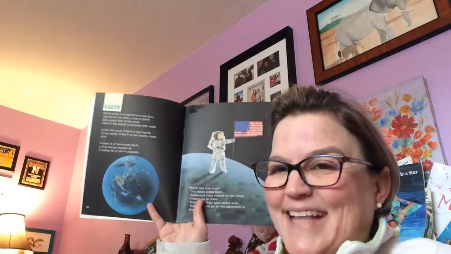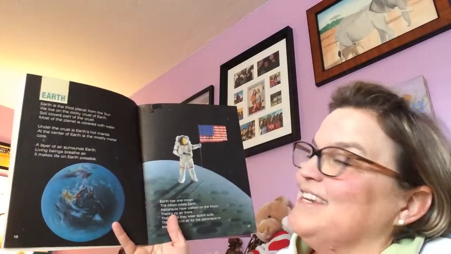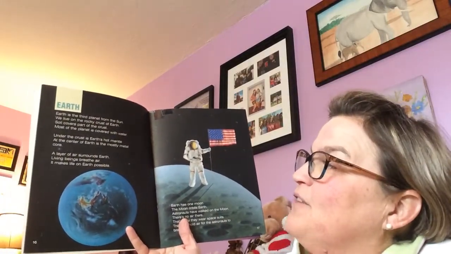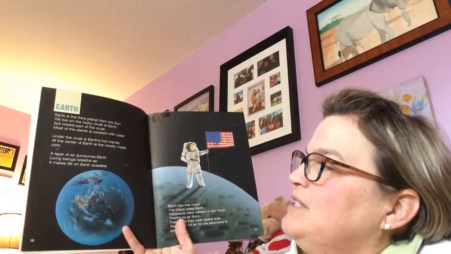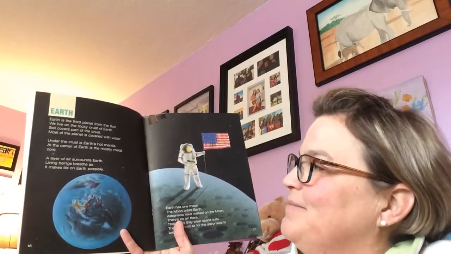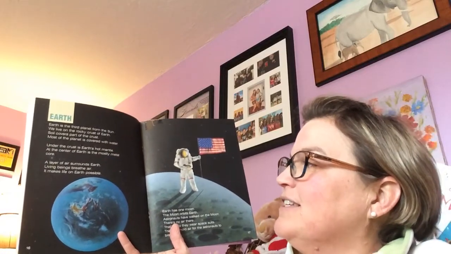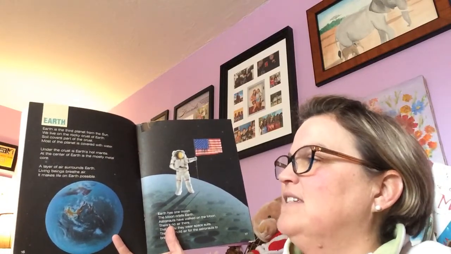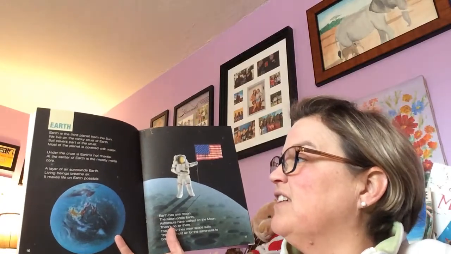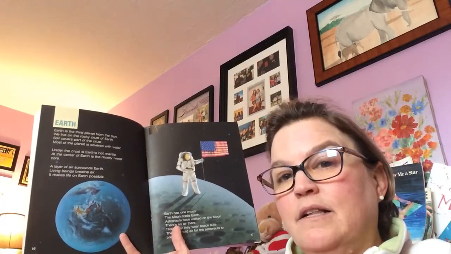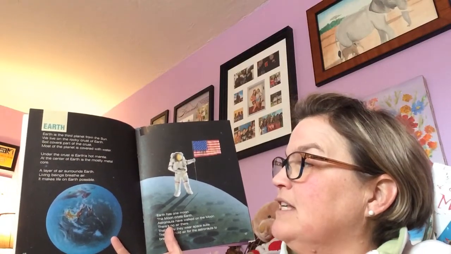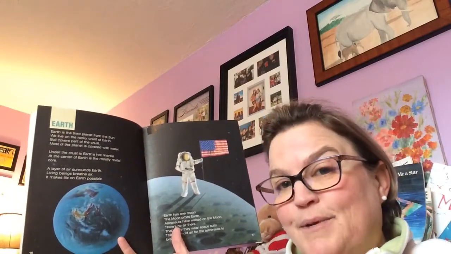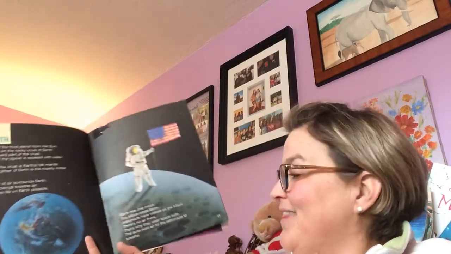Earth, woohoo, that's us. Earth is the 3rd planet from the sun. We live on the rocky crust of Earth. Soil covers part of the crust. Most of the planet is covered with water. Under the crust of Earth is a hot mantle. At the center of the Earth is a mostly metal core. A layer of air surrounds the Earth. Living things breathe air. It makes it possible for us to have life on Earth.